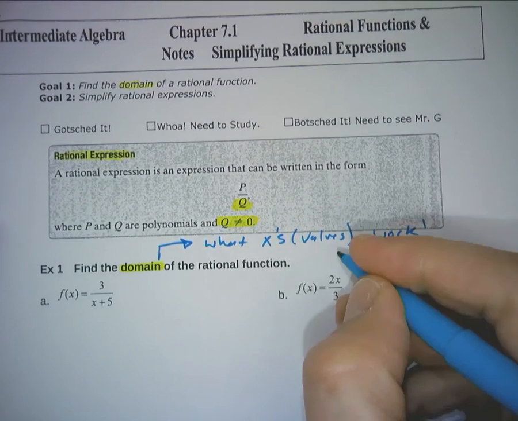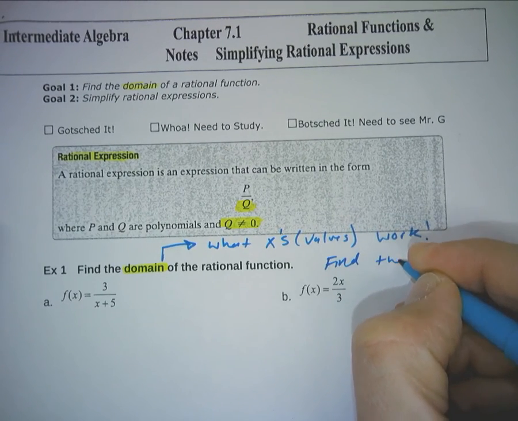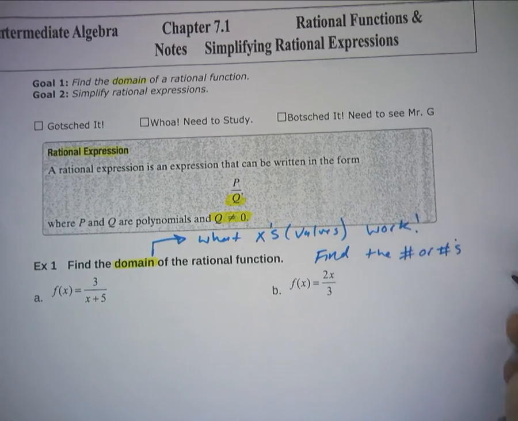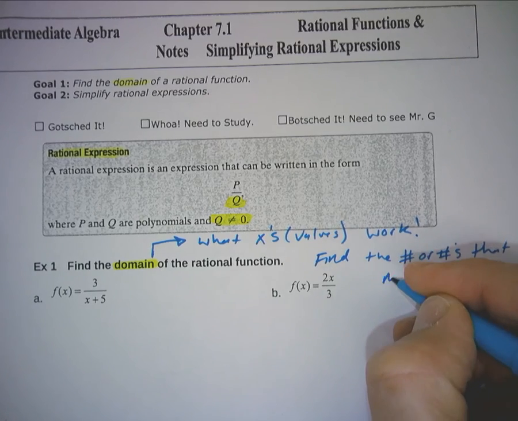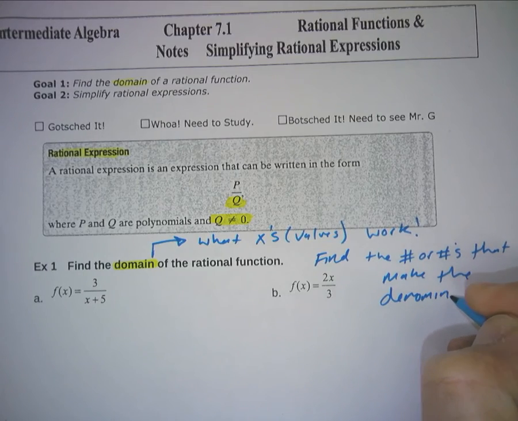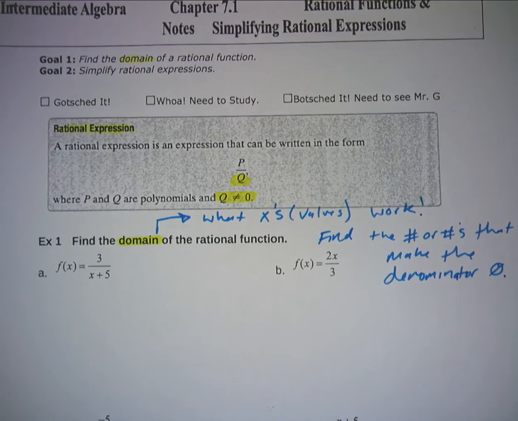So that's what we need to do today: find the number or numbers that make the denominator 0. We have to find what number or numbers make our denominator 0. When I think of domain, I want you to think denominator.